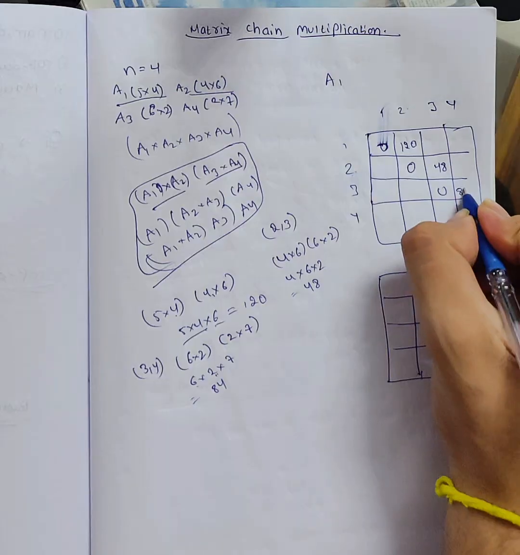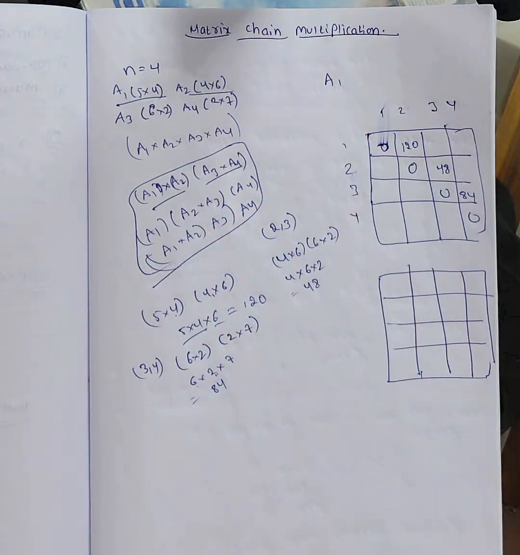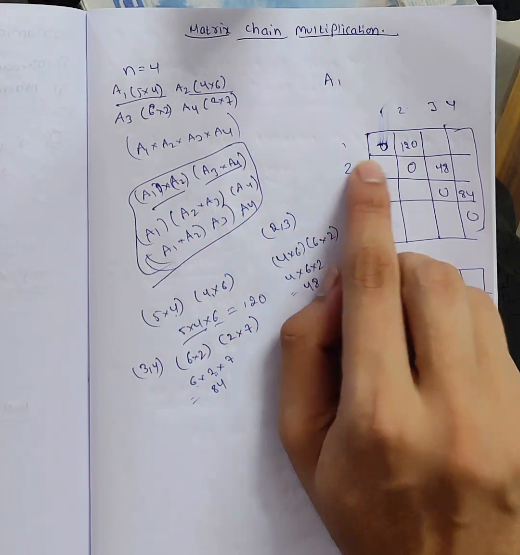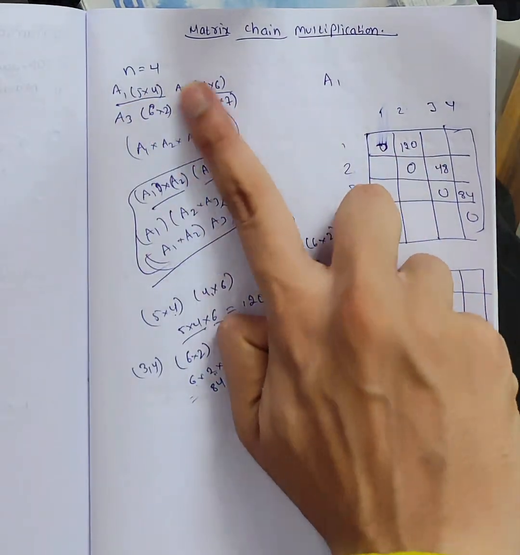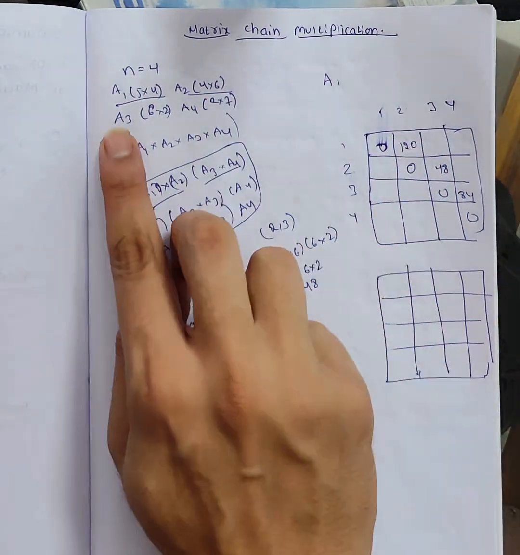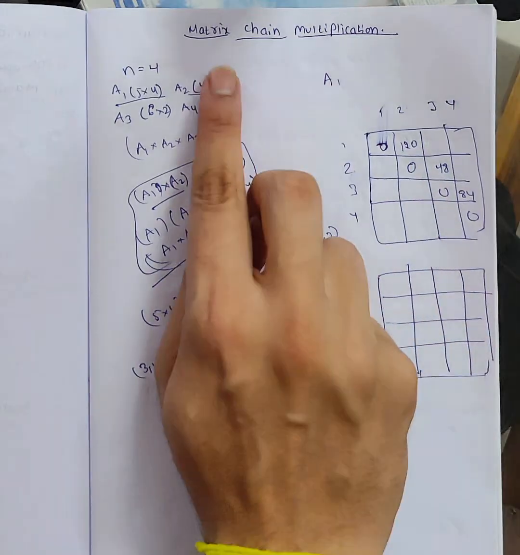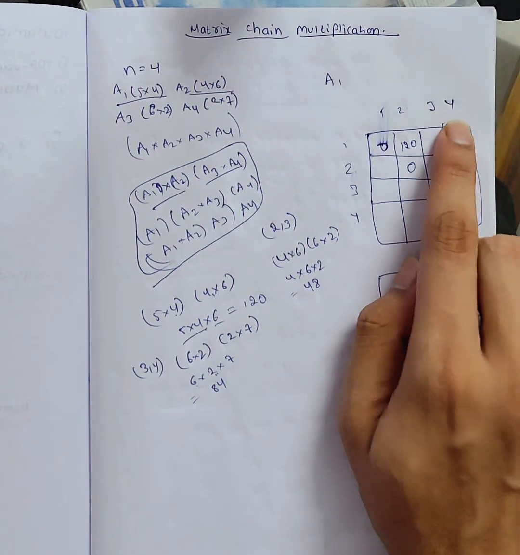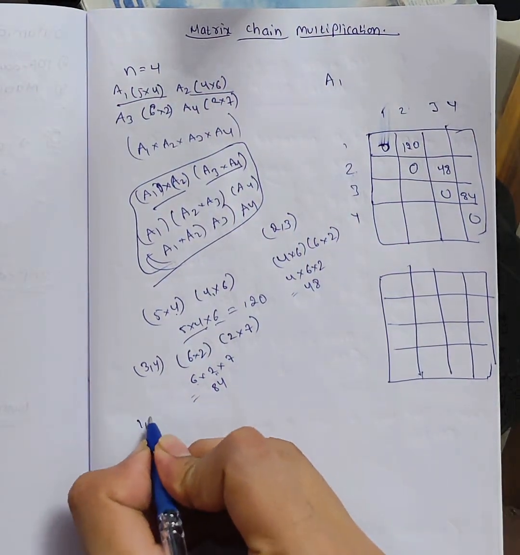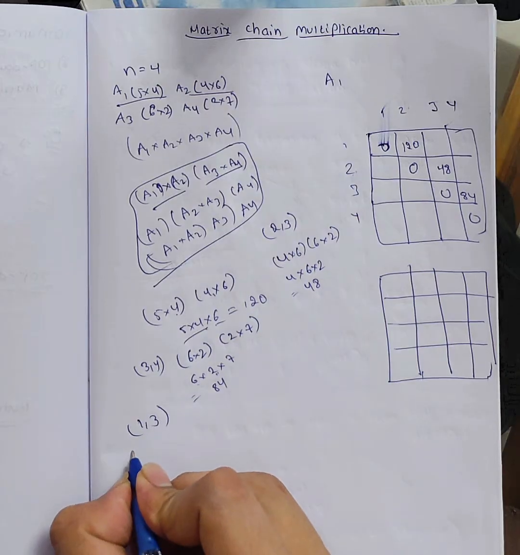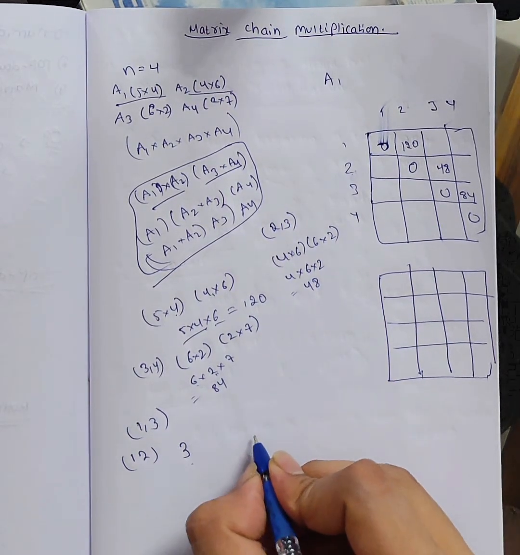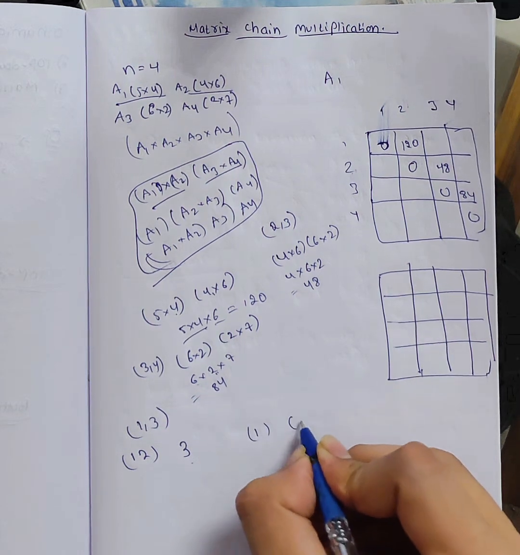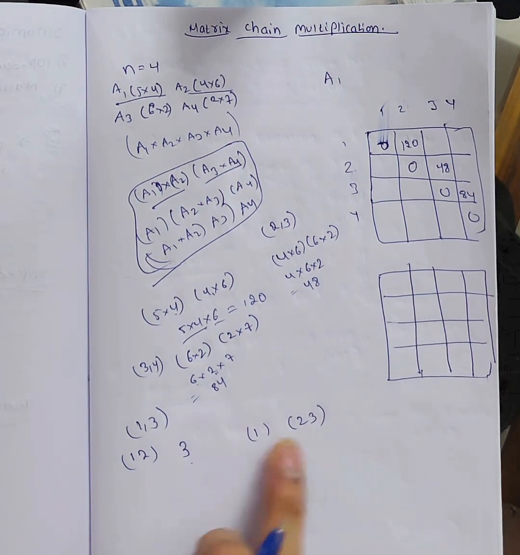Yeah. Now, see, you got it right how I have done. This is the matrix chain: 1, 2 is the first matrix and second matrix, 2, 3 is the second matrix and third matrix, 3, 4 is the third matrix and fourth matrix. Now, for 1, 3, I have two ways. Either I can multiply 1, 2 first and then multiply that with 3, or 1 one time and 2, 3, like this.